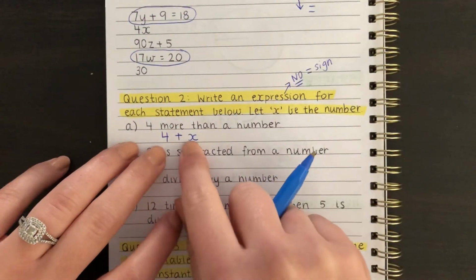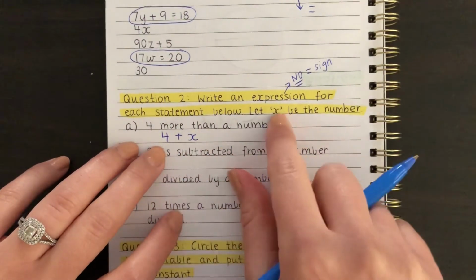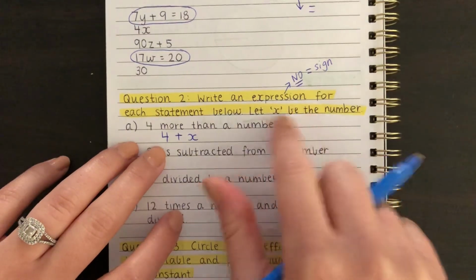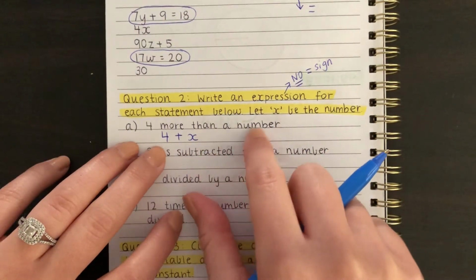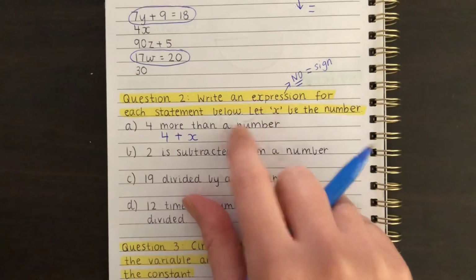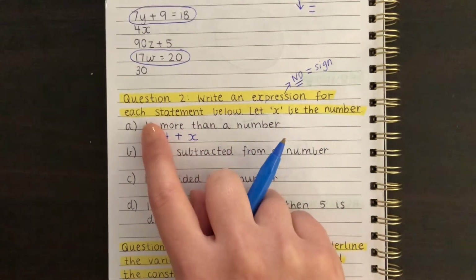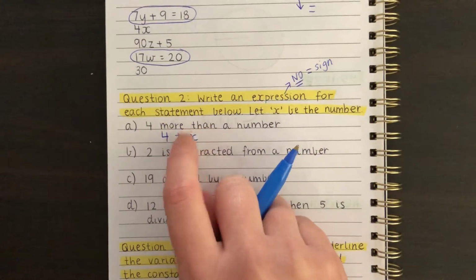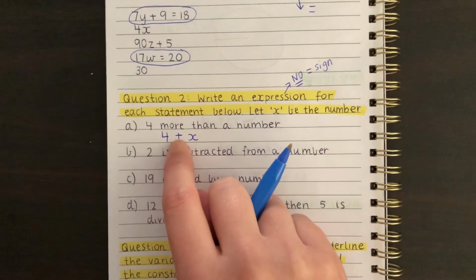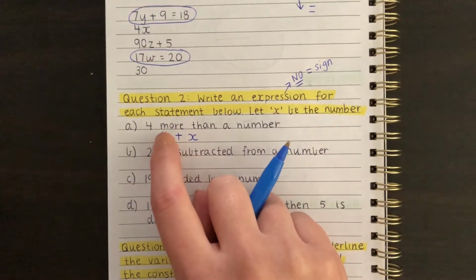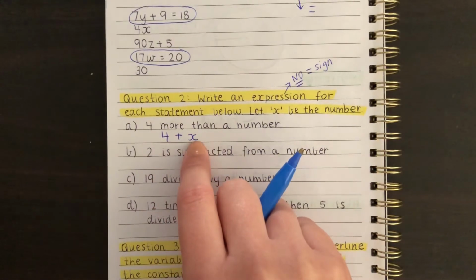So 4 more than a number is the same as 4 plus x. So x is the unknown number. So this number, this imaginary number, is the x that I've written down here, and we want 4 more than it. Okay, so you'd write plus, because more means plus. 4 more than a number. Okay.